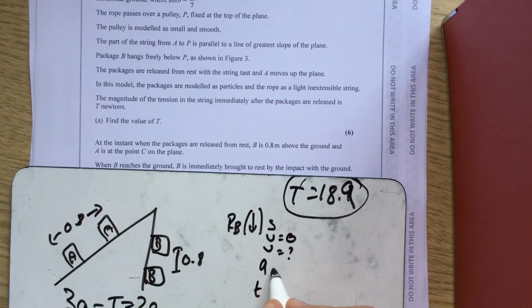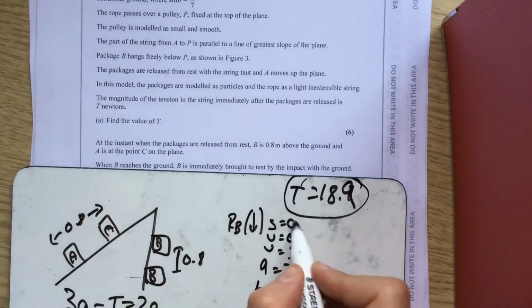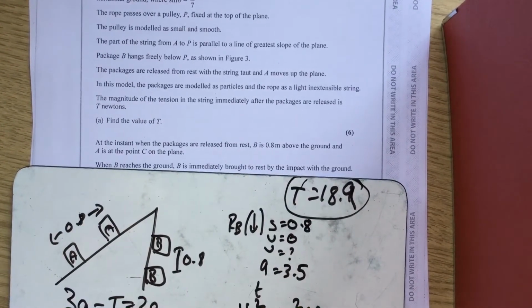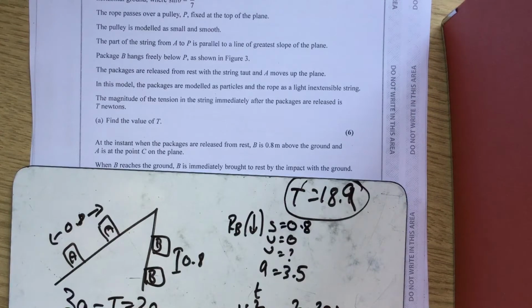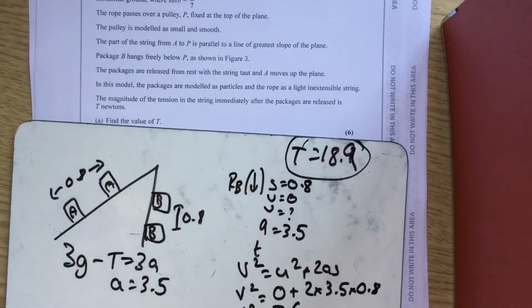We're looking for our v, and we know our displacement is 0.8. So we use v squared equals u squared plus 2as. So v squared is just going to be equal to 0 plus 2 times 3.5 times 0.8. So my v squared is just 5.6. So that v squared becomes the u for the next part.